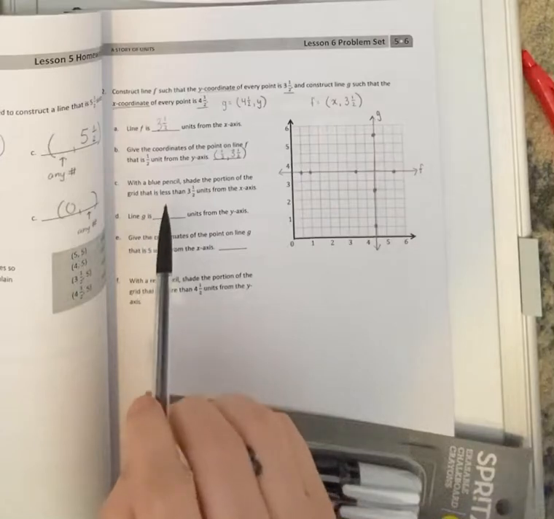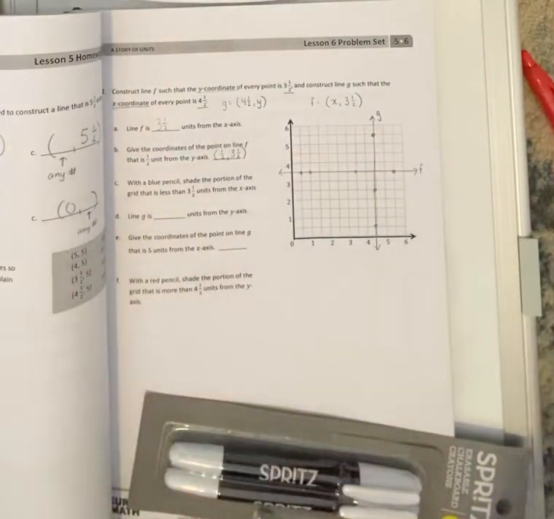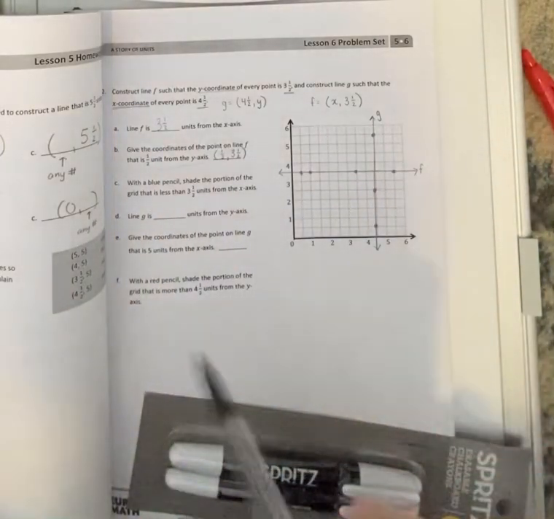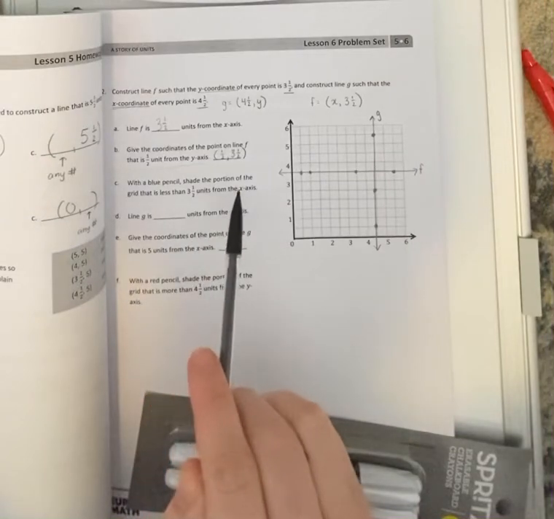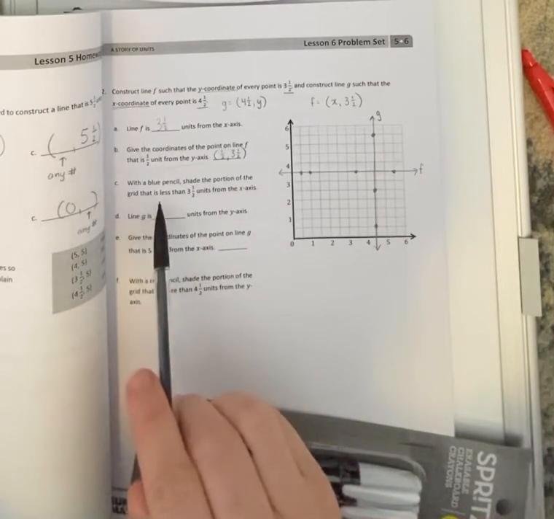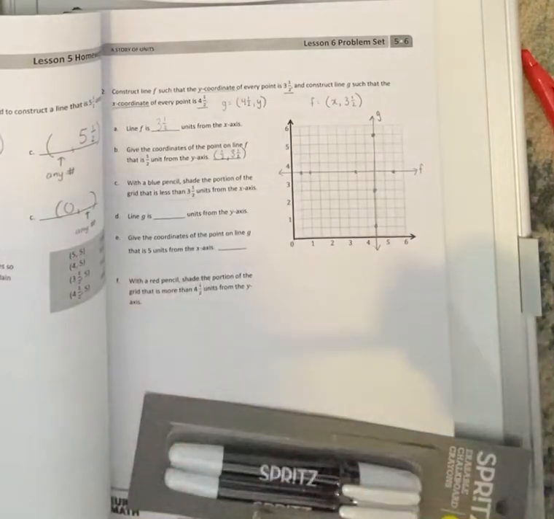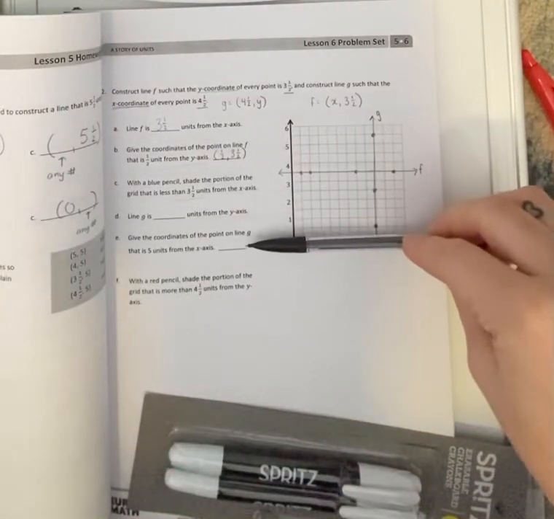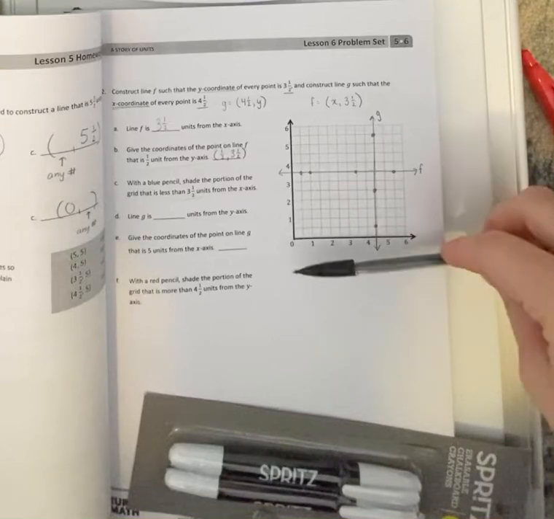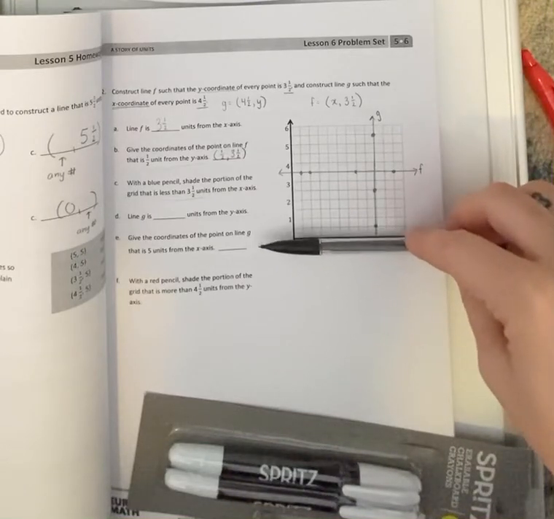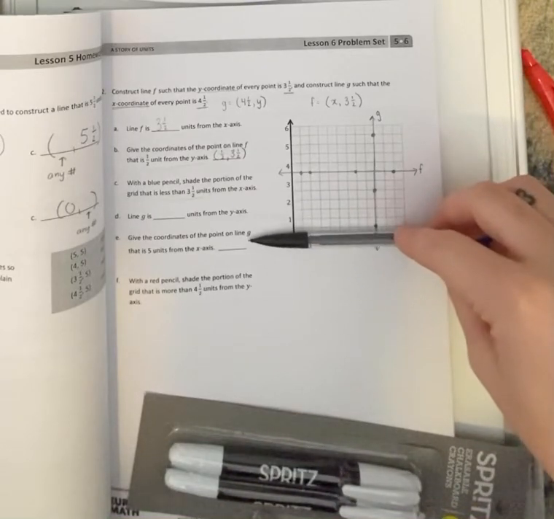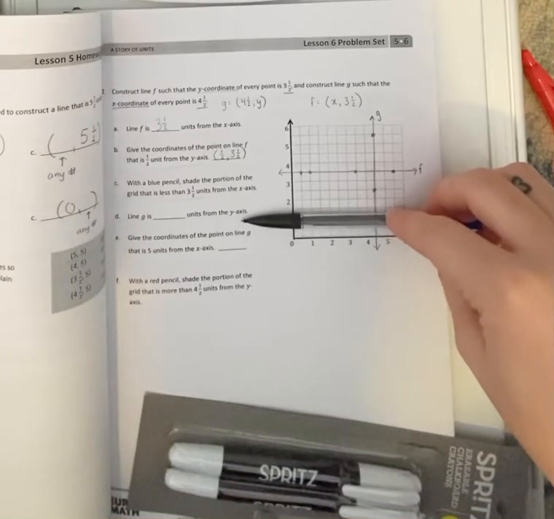All right, C, it looks like you're gonna need a blue pencil for this. It says, with a blue pencil, shade the portion of the grid that is less than 3.5 units from the x-axis. So I'm looking for the section here that is less than 3.5 units from the x-axis. Well, going from the x-axis means going this way.